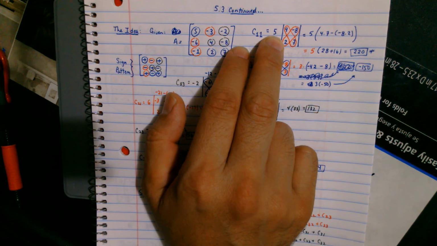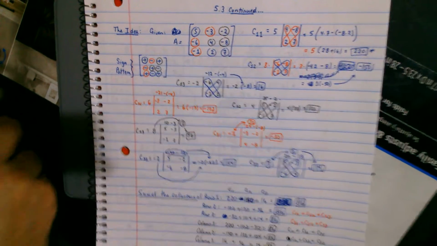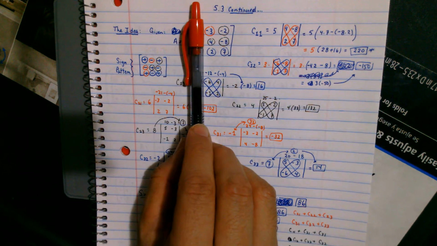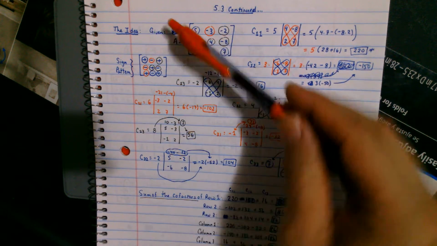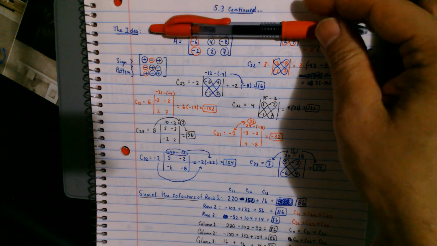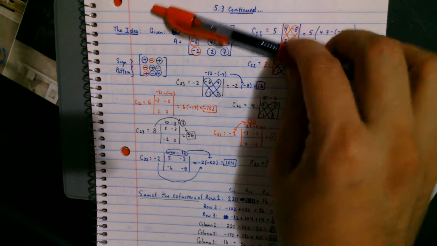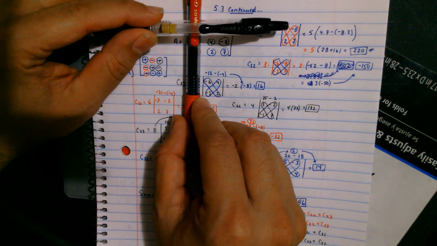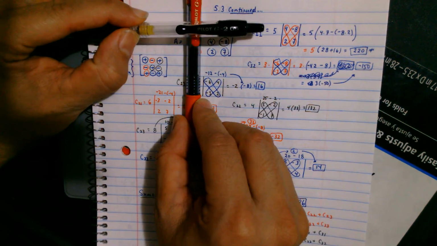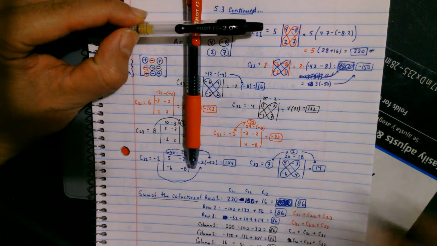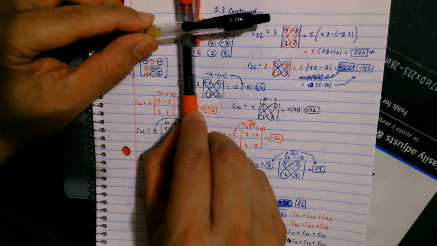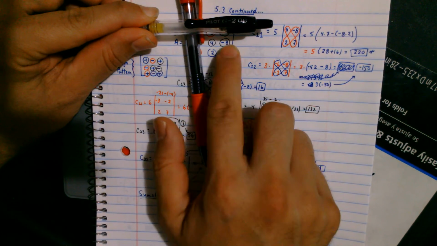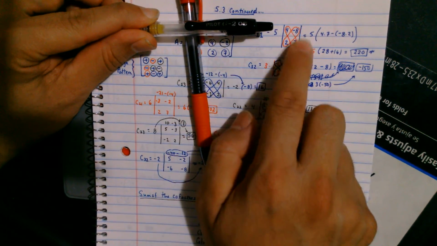Okay? Now, because this 5 lives in the first row, I'm going to cover that row up. Because he lives in the first column also, I'm also going to cover that column. So if you can see there, I covered the row and column that the 5 lived in. So you see those 4 numbers that survive? The 4, negative 8, the 2 and the 7, I'm going to put them here.